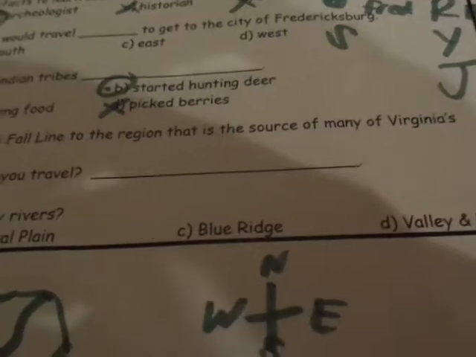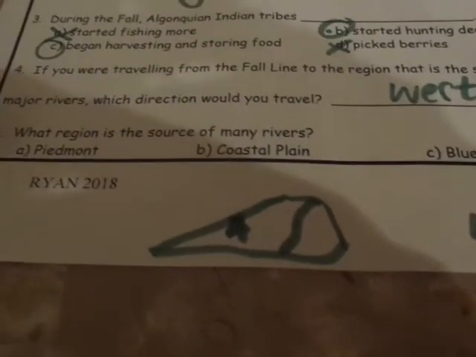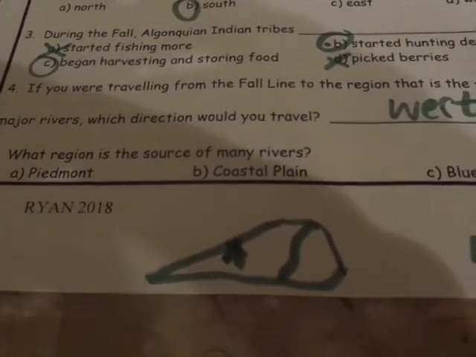And we're going to the region that is the source of many rivers. Well, we have to know that. Which region is the source of many rivers? It's the Blue Ridge. Remember, the rivers start in the mountains and go down. So the Blue Ridge is kind of over here. So what direction would that be if I'm traveling this way from the fall line to the Blue Ridge region? That's west. And then number 5, what region is the source of many rivers? Well, I gave you that answer right here.